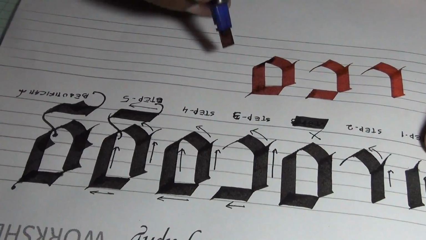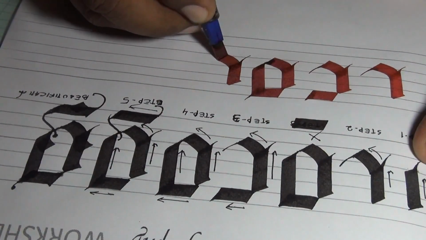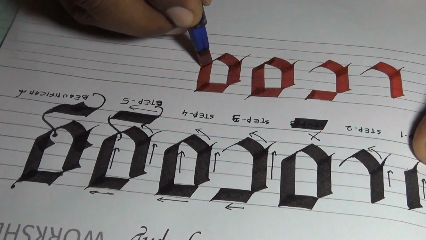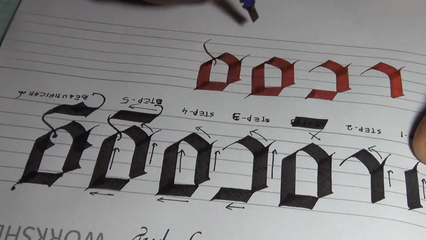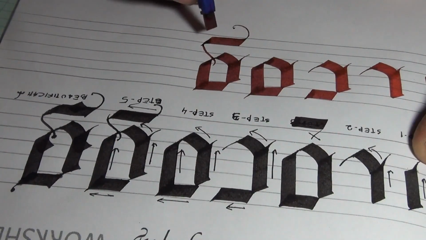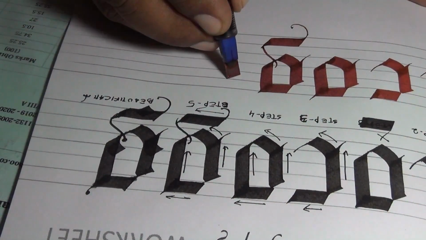Step number 5, 4, 5. Now the beautification.